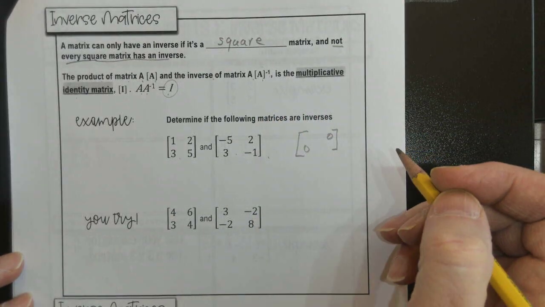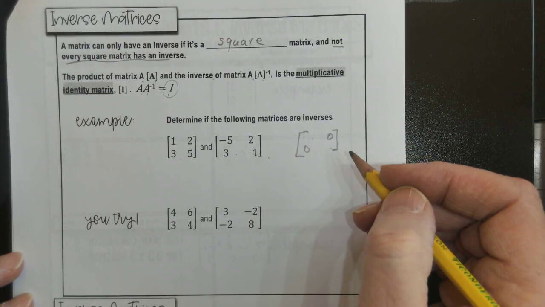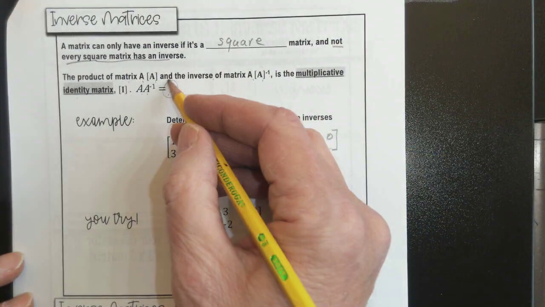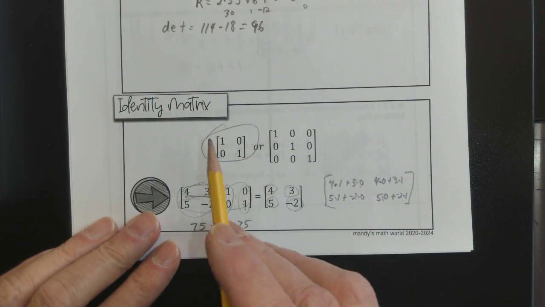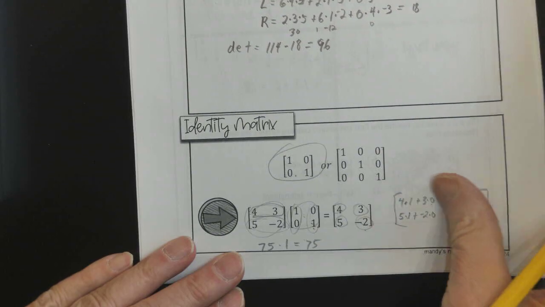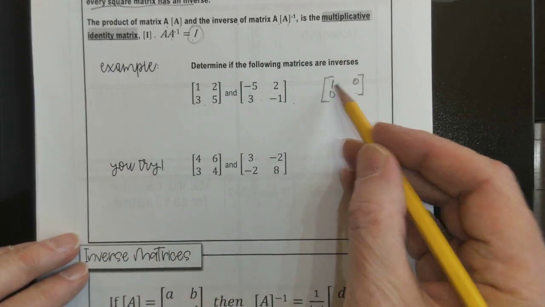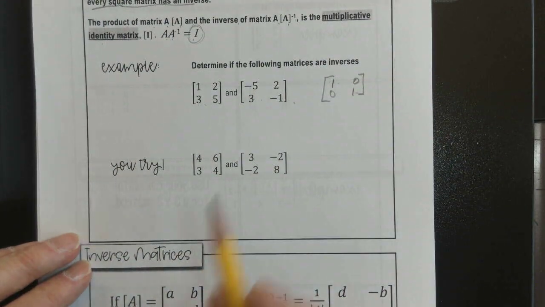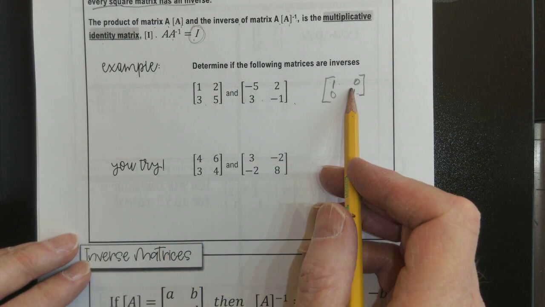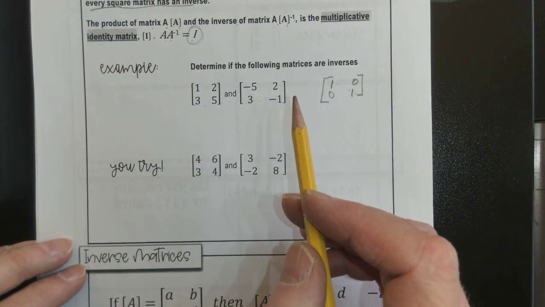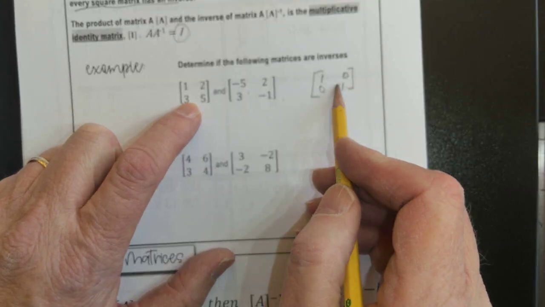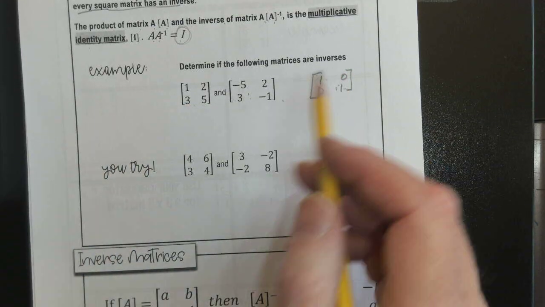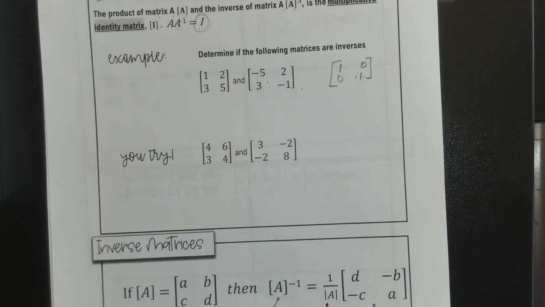What's going to be here and here? The identity matrix. What is the identity matrix? You want to get this, right? If they are inverses. Okay? That should be our answer. Let's do it and see if it is. I'm going to multiply this times this, and if I get this, then it is. Okay? So, I'm just kind of giving spoilers here.